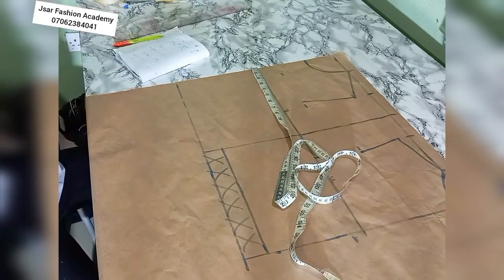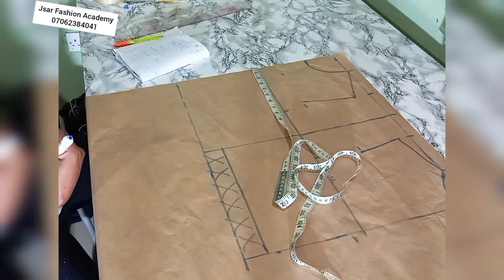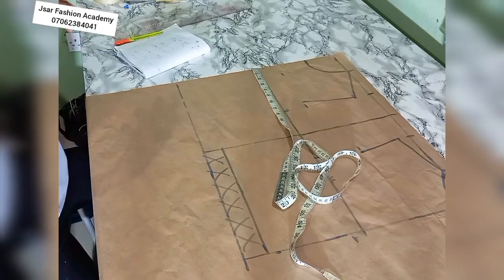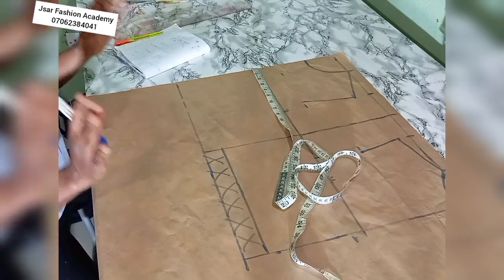I'll measure my round bust, so my front bust, that is from one end of your bust to the other end of your bust. That is my front bust arc. The front bust I'm working with here is 19.